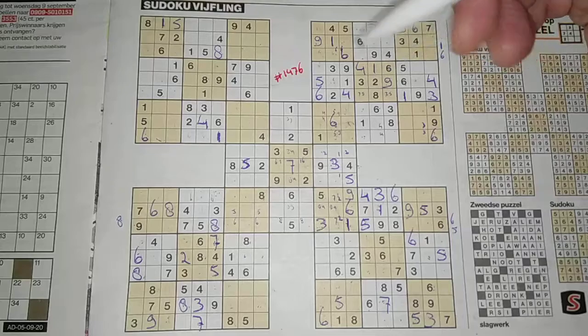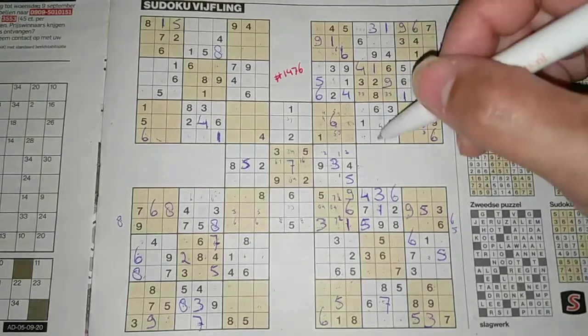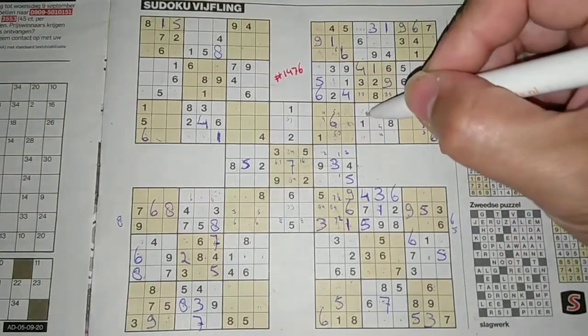9. Yeah, 9 in this column, 9 in the middle column, so the column next. These 2 boxes could be a 9.